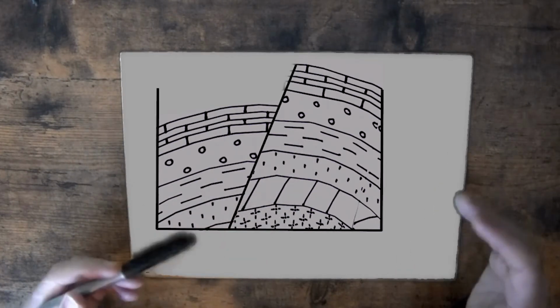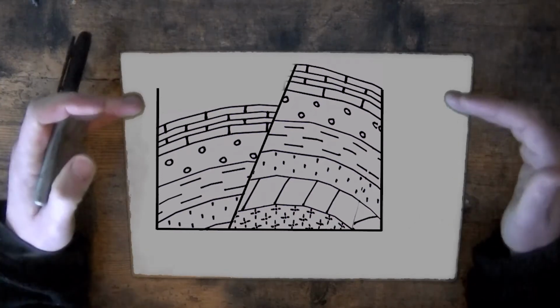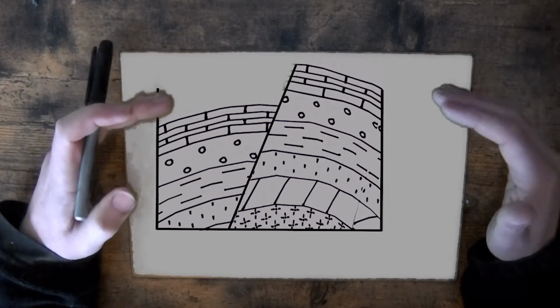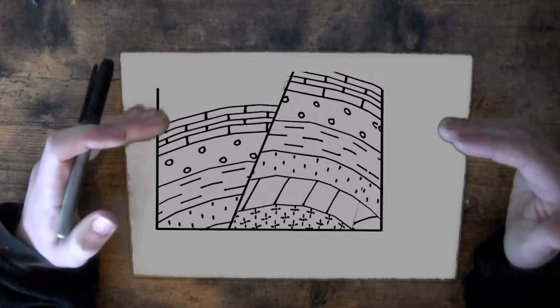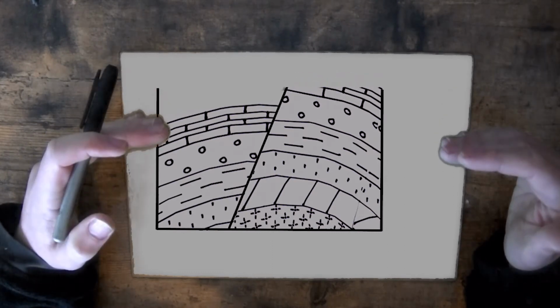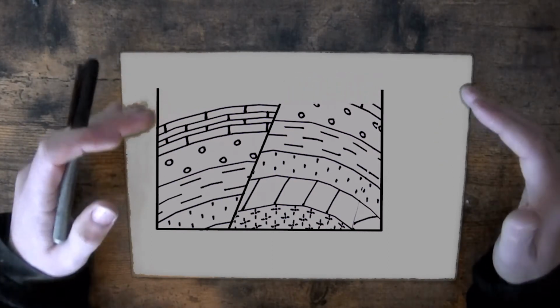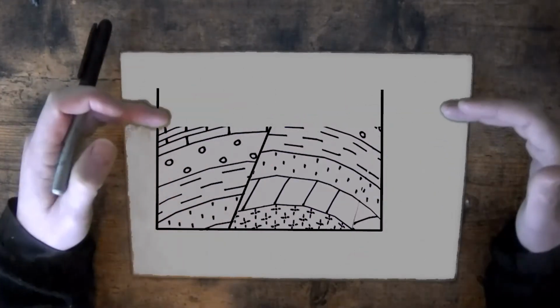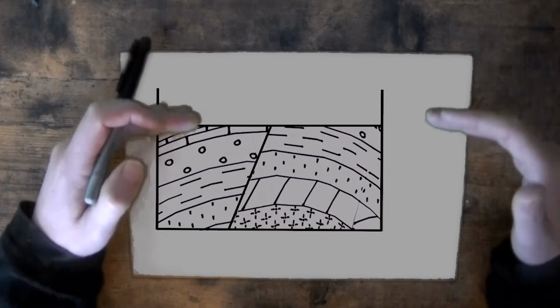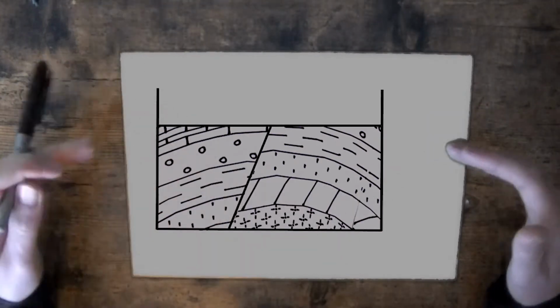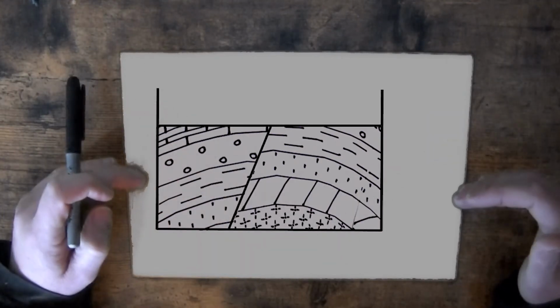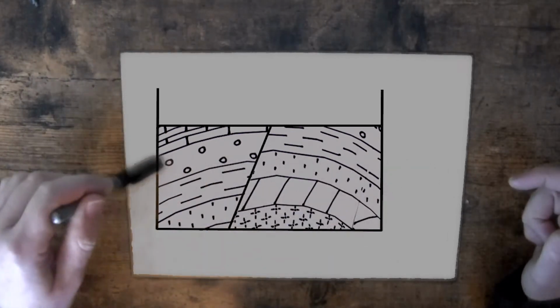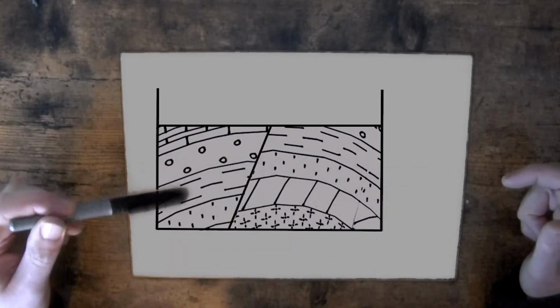But then a new process has happened. This has been exposed, and if it's been exposed to the weather, then the processes of weathering, erosion and transportation can occur. So the top part of the diagram has been subjected to erosion, and erosion happens horizontally. You can see it's taken off the top of the hill, revealing a very flat surface again.